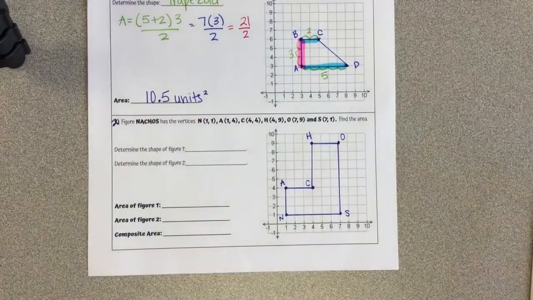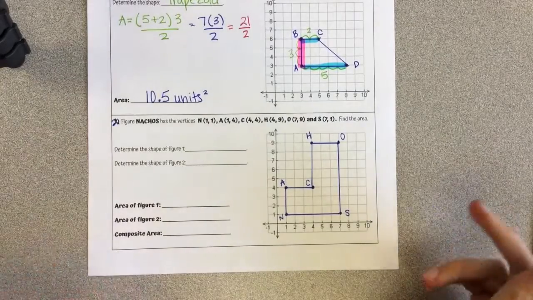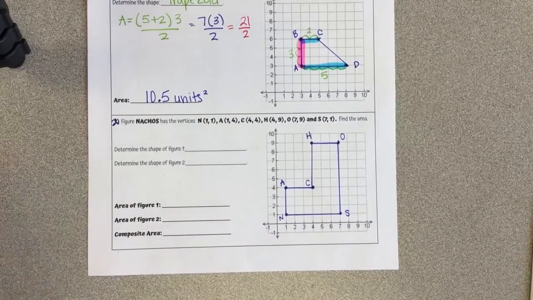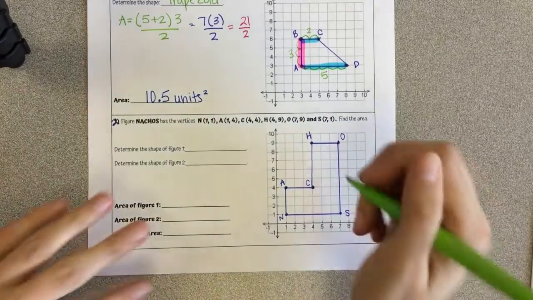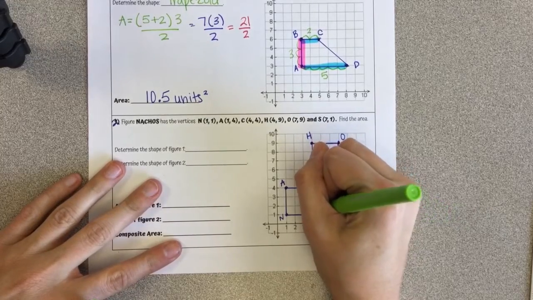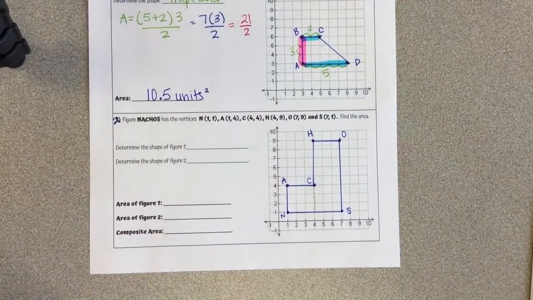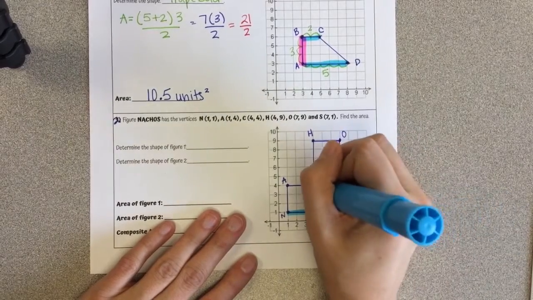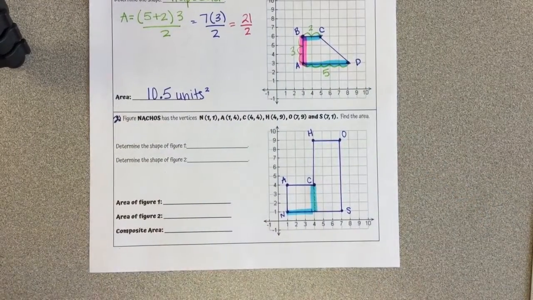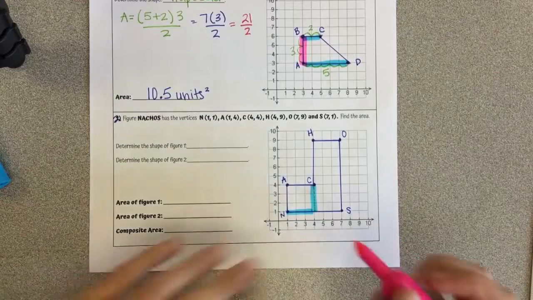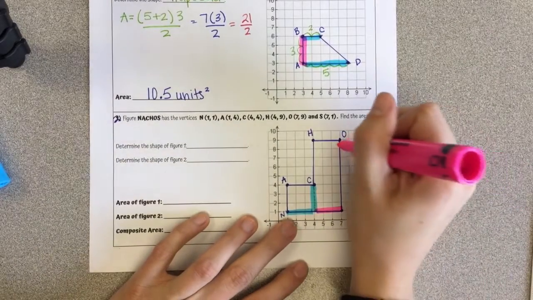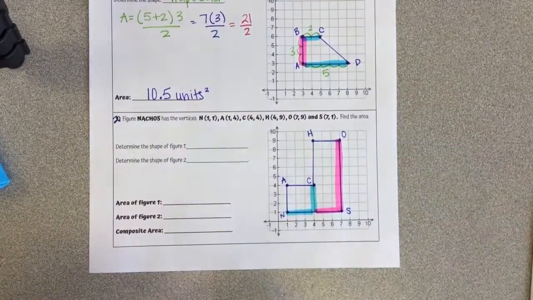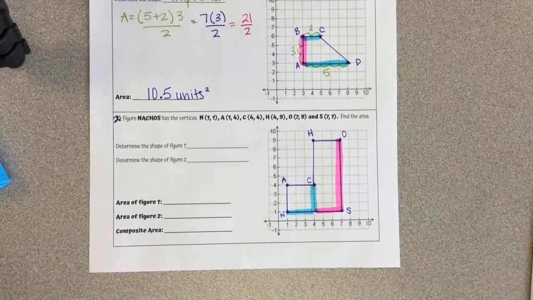Okay. When we look at this shape, we realize that it's a composite shape. So what we actually have to do is divide it into 2 rectangles. And there's a couple different ways that you could do it. Then what I'm going to do is highlight the base and height of one rectangle, and then highlight the base and height of the second rectangle.